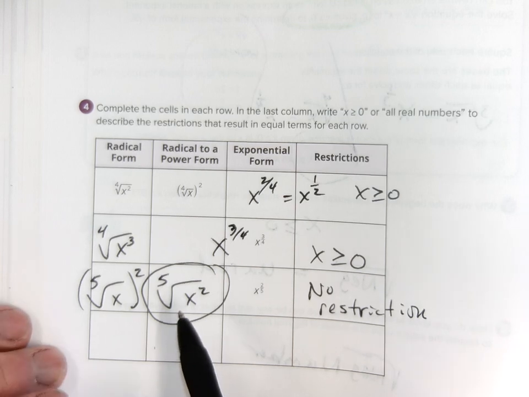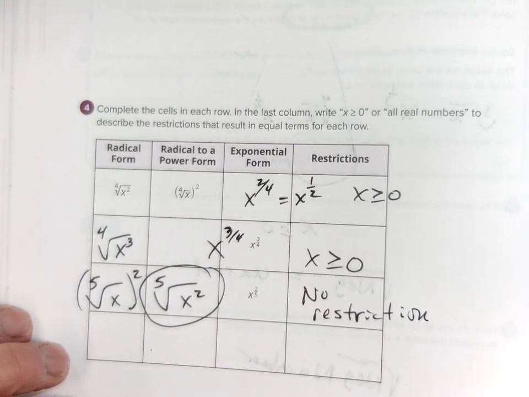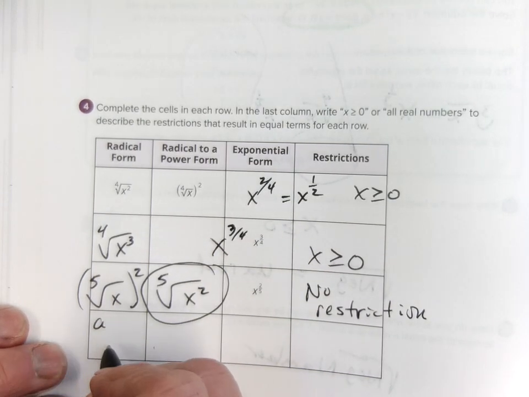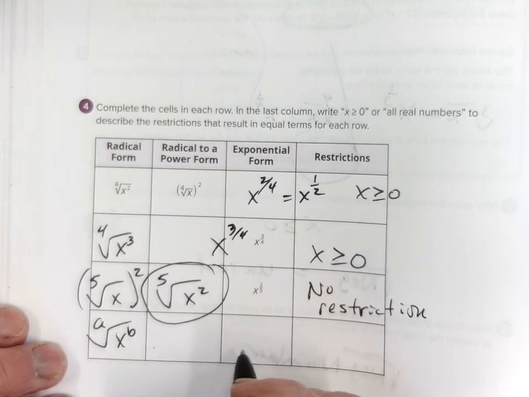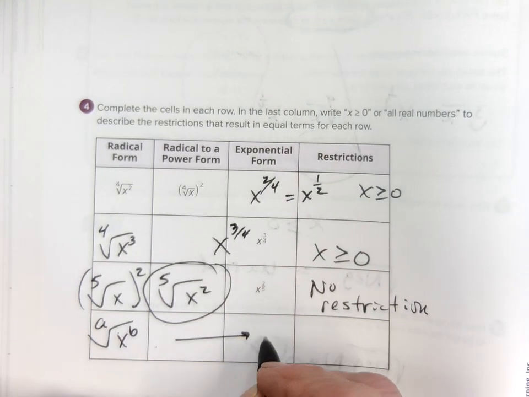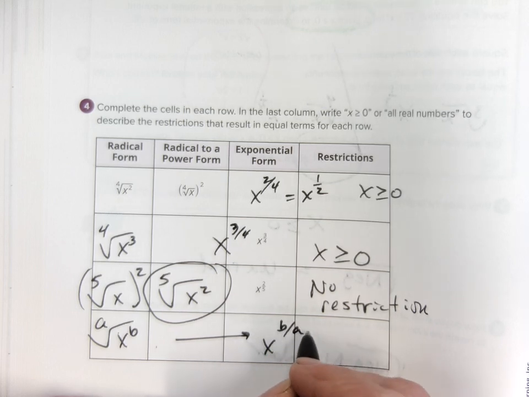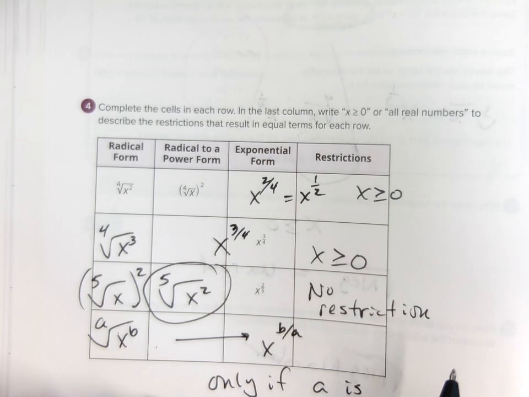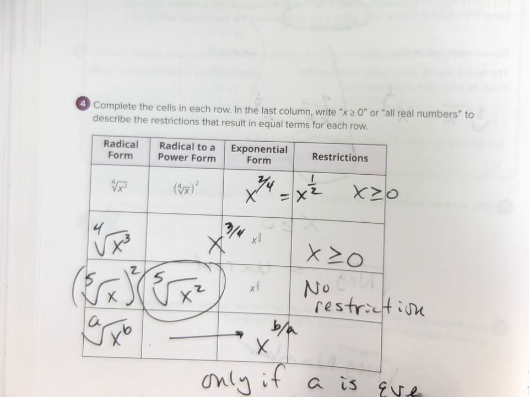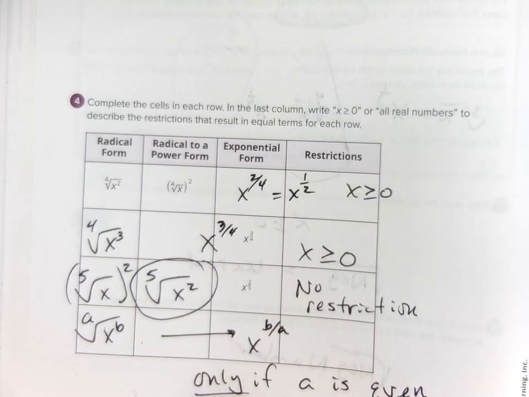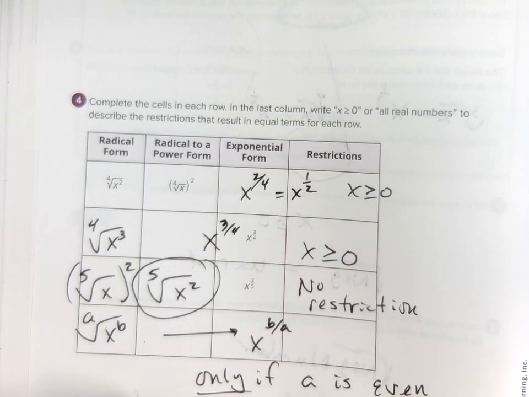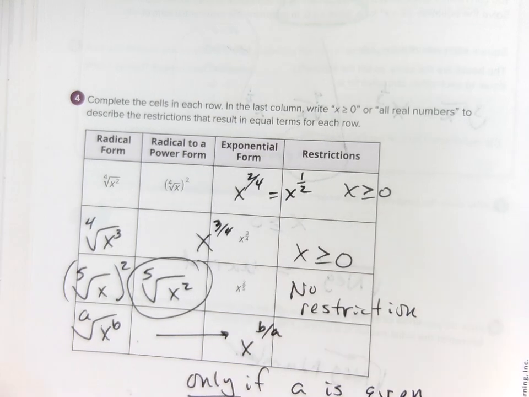Okay? And then finally, they just want us to do a root of x to the b, and go straight to x to the b over a. And the restriction is only if a is even. Do we need a restriction? Only if the root is even do we need a restriction, okay?